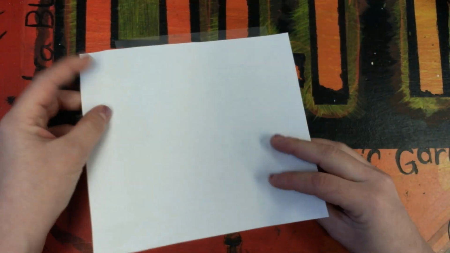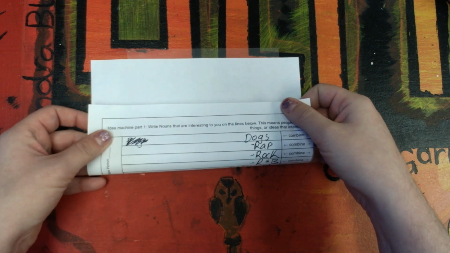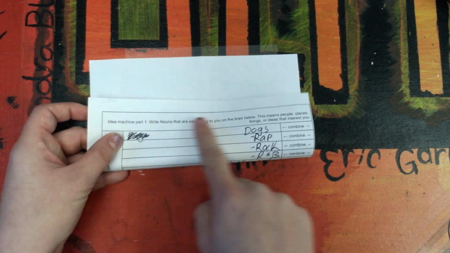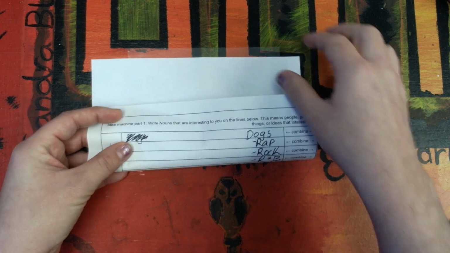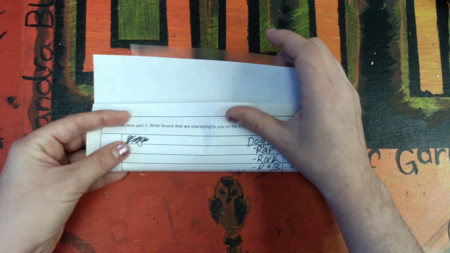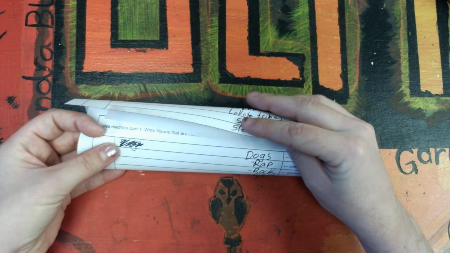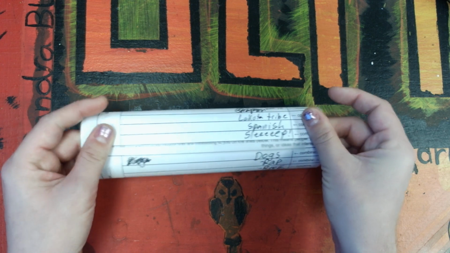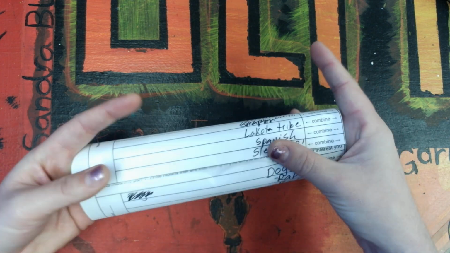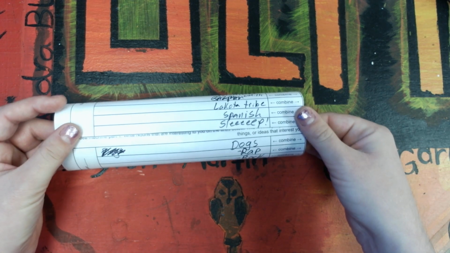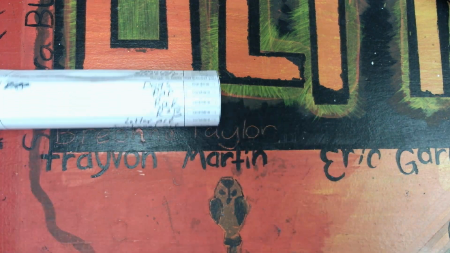Now here's the tricky part. You flip it over, you bring the part with the directions up to the front, and then your tape will be up top on the back, and you're just gonna bring them together. If you cover up some of the directions, that's okay, because you've already done those directions. And then we stick it down. There's one half of the idea machine.